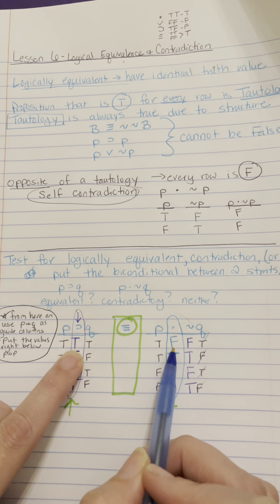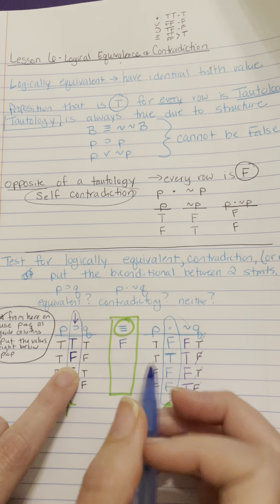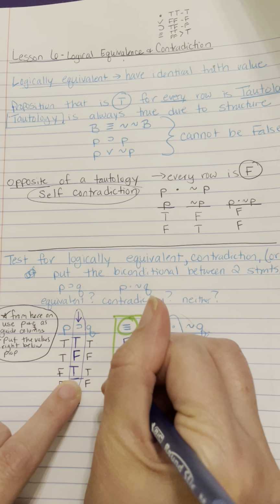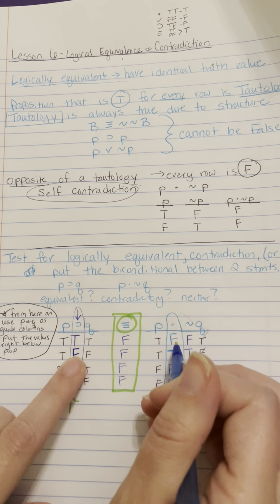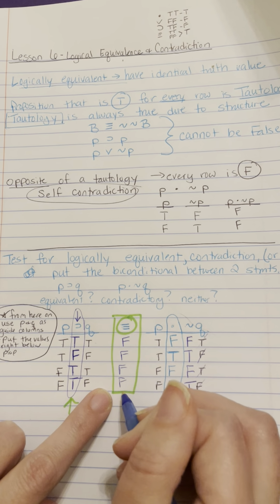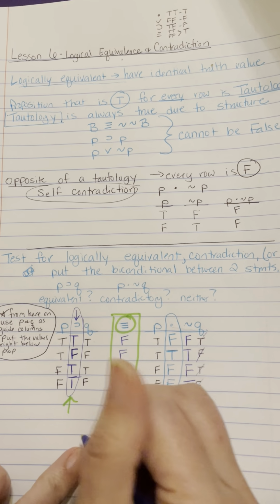A true and a false, that's false. A false and a true, that's false. A true and a false, false. And a true and a false, false. So there was never a time here that you had a true and a true or a false and a false. Since every row is false, we got a self-contradiction.